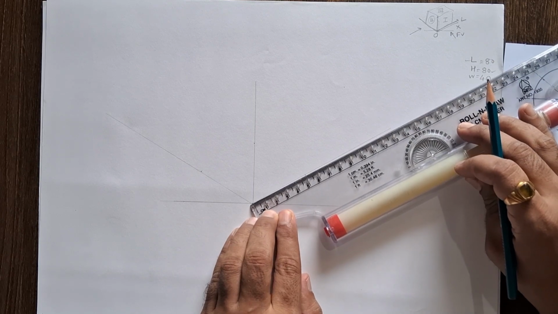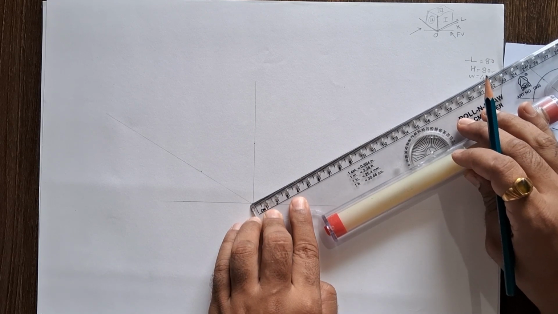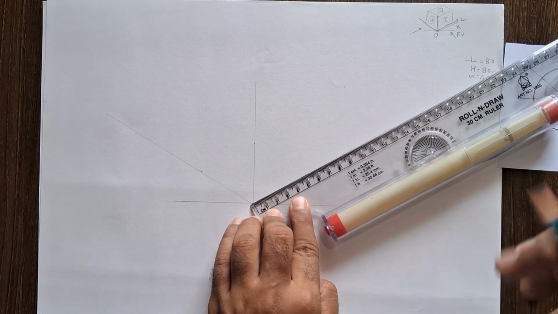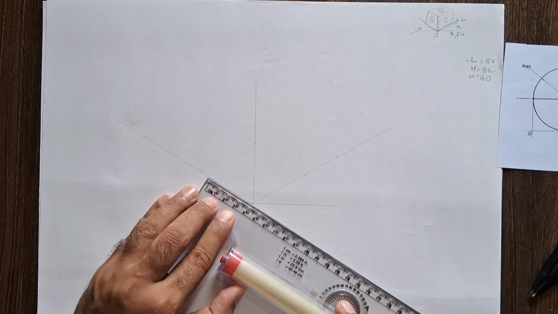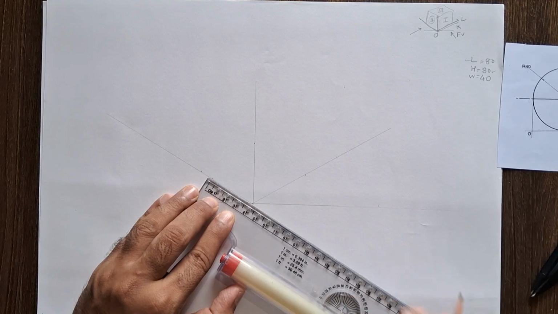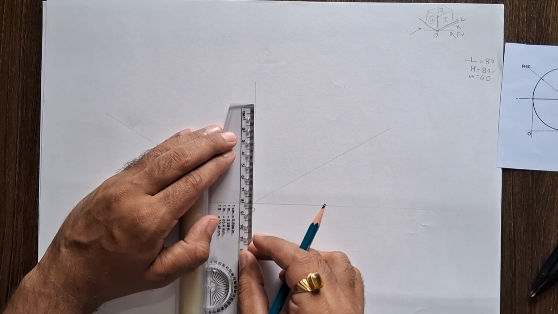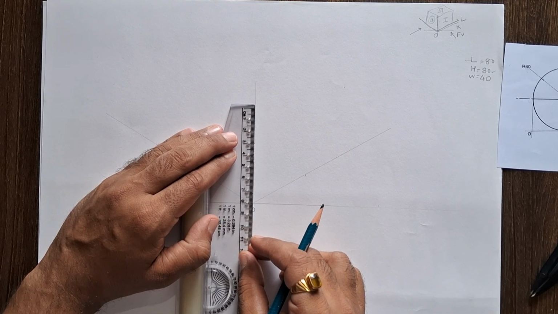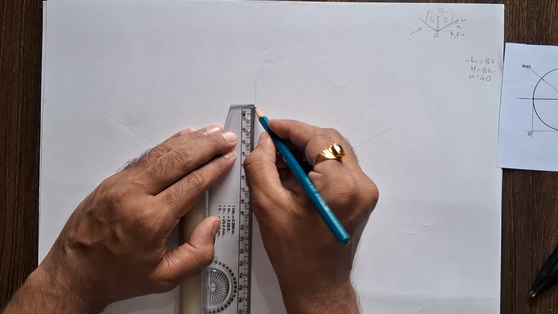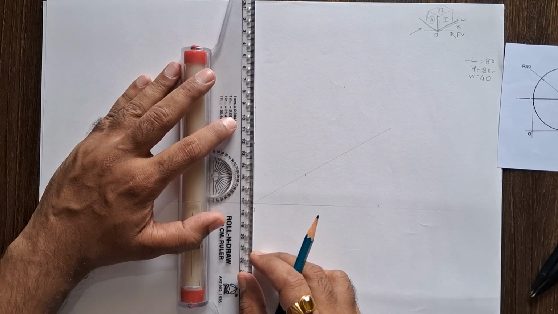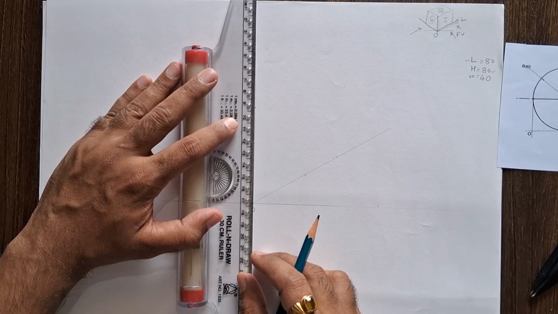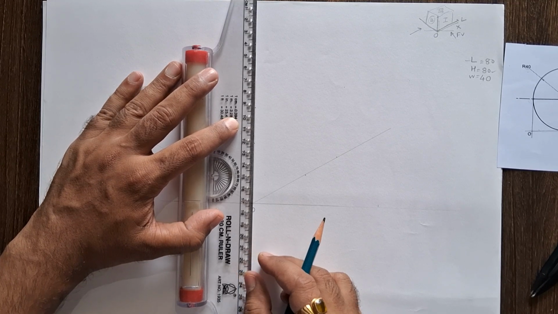So along the x-axis we will mark 80 mm, and along y-axis we will mark 40 mm distance, and height is again 80 mm. From base we will mark 80 mm height. Now we will find the other two z-axis.